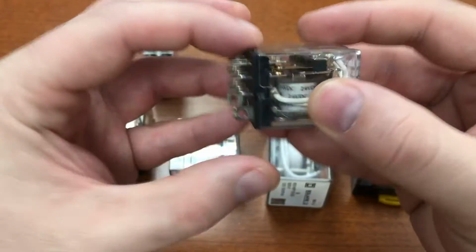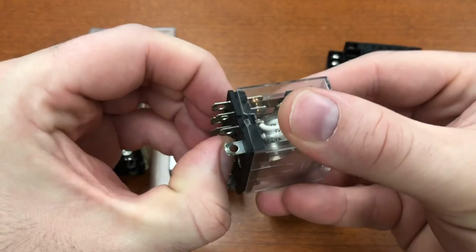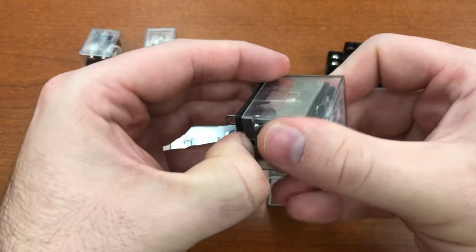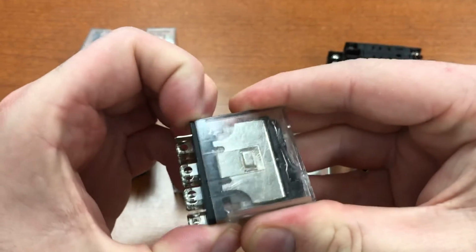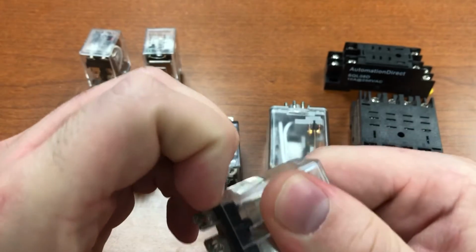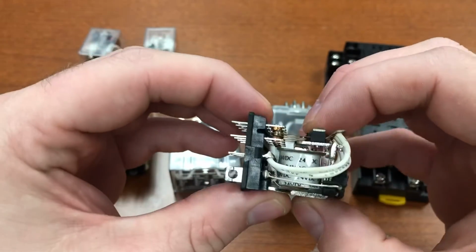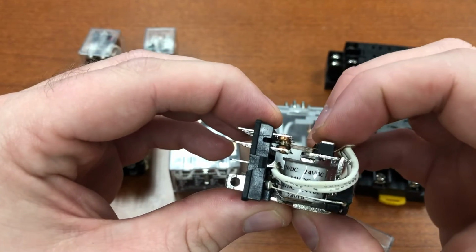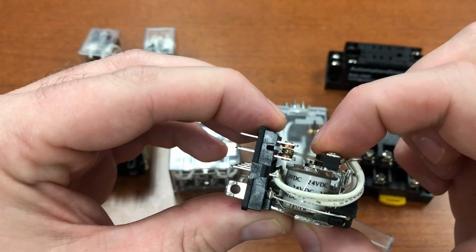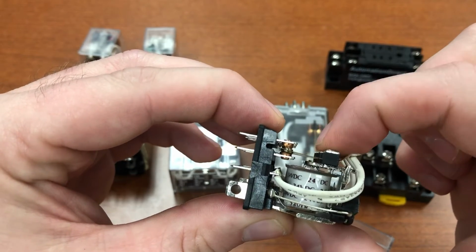So this one's actually open here, so I just want to show you if I can get it apart. Yeah, there we go. Where I can show you more details about this, so I can actually physically move the contact.